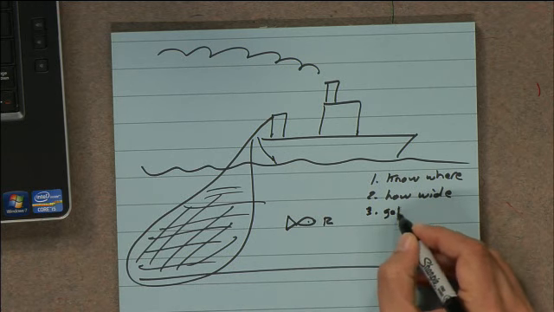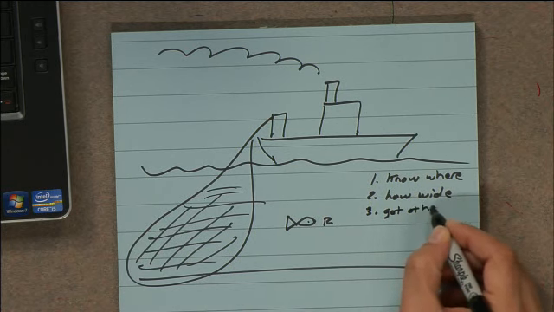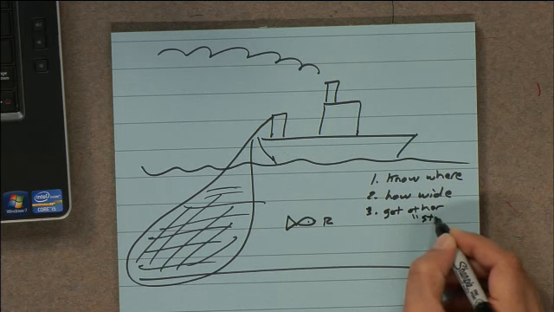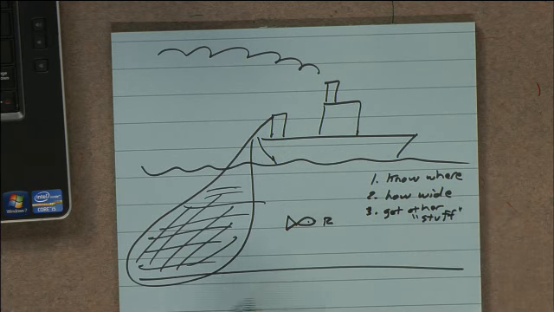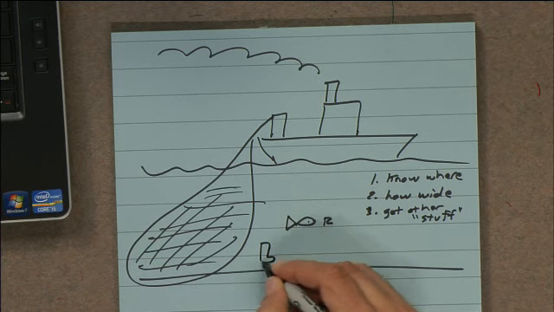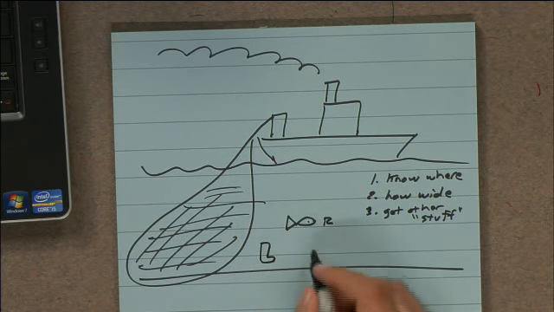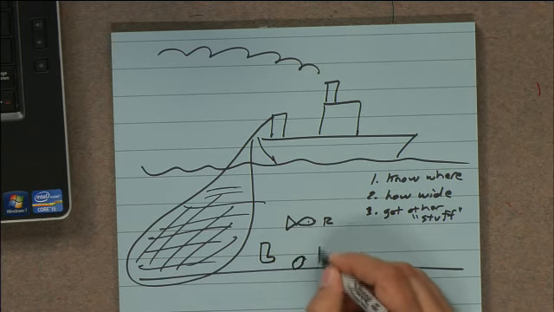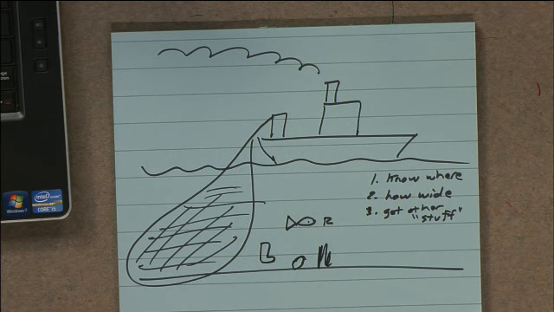You get other stuff. So when I'm trawling, okay, and I'm dragging my net along the bottom, I'm catching fish, but you know what else I'm dragging up? Old boots, rocks, right? Seaweed. When I pull up my net, there's fish in there, but there's all kinds of other stuff, right? Now, what does that mean?